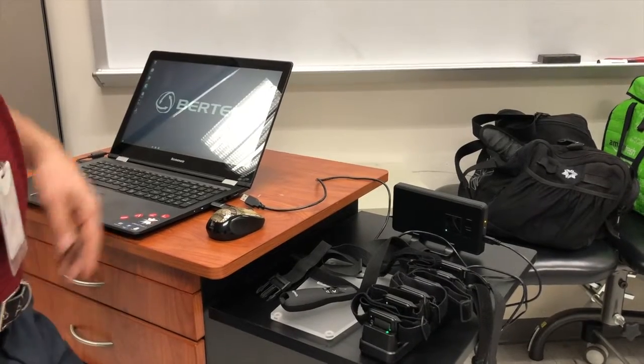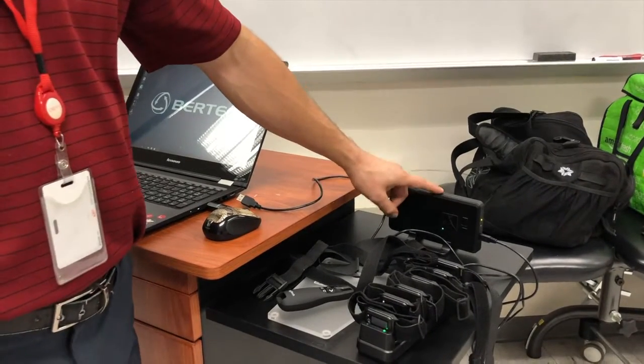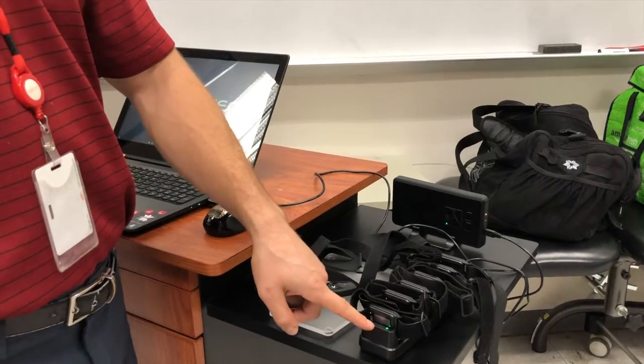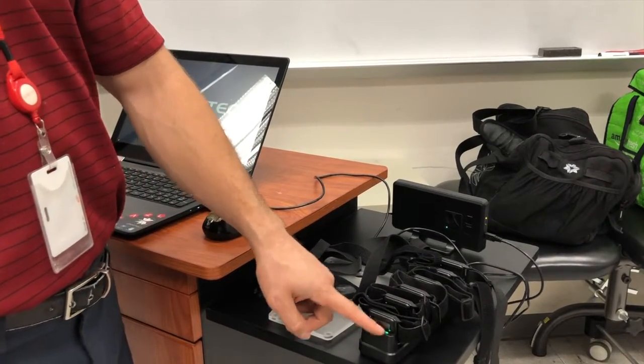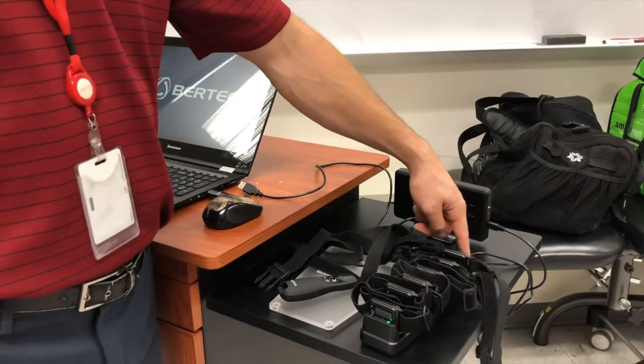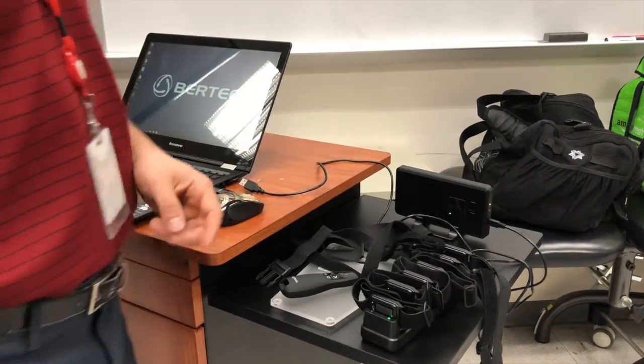Welcome to the tutorial for the APDM Mobility Lab software, where I'll be showing you the basics of how to use this program. In setting up Mobility Lab, ensure that you have power to the access point and the docking station by making sure that they're plugged into the wall outlet and there's a green light. Then you should make sure that they're connected with the cable to each other.